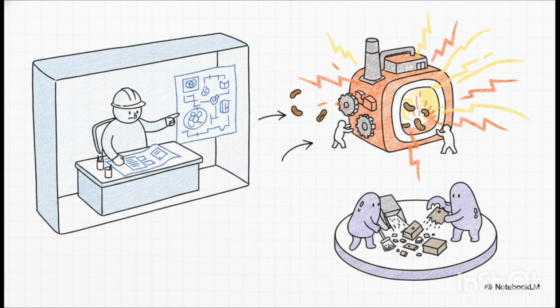Fun fact from the text, they even help human sperm cells break through the outer layer of an egg during fertilization. Every single organelle has a job, and they all work together beautifully.